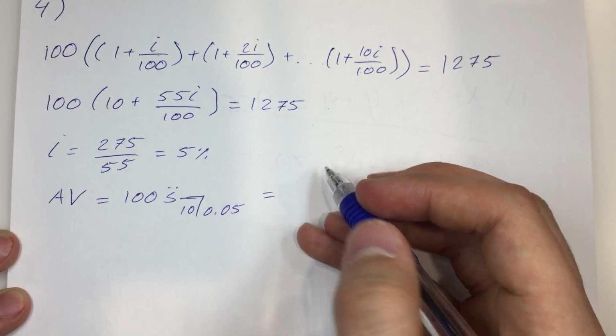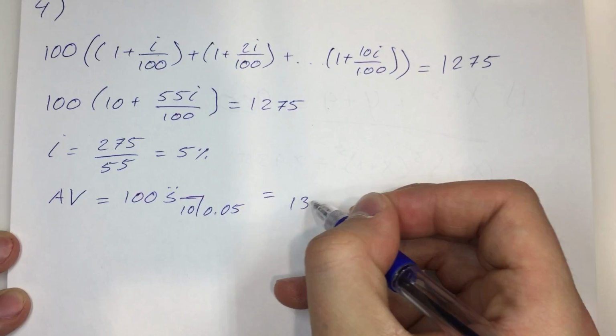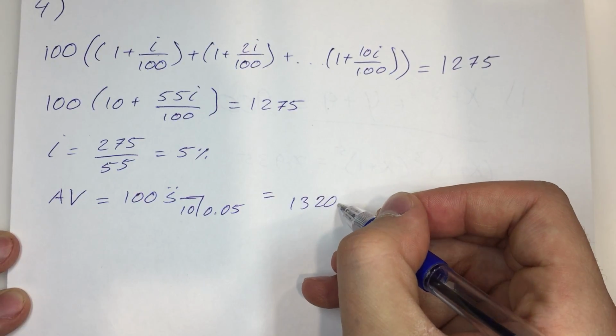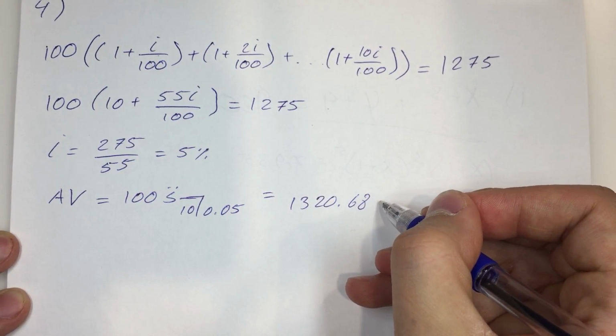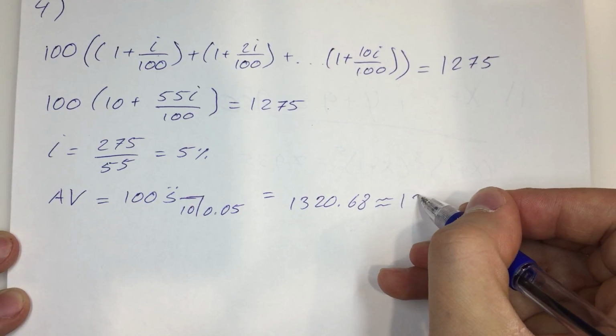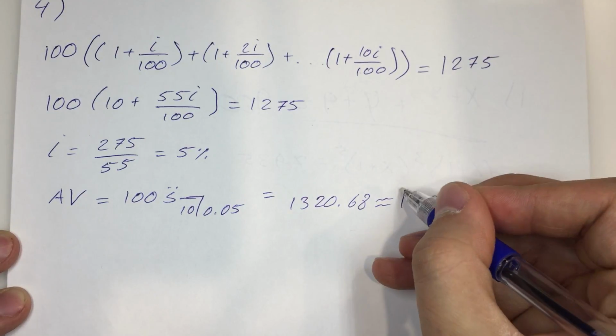Plugging these numbers into your equation, you end up with a total of $1,320.68. Rounded off to the nearest $5, it's simply $1,320.